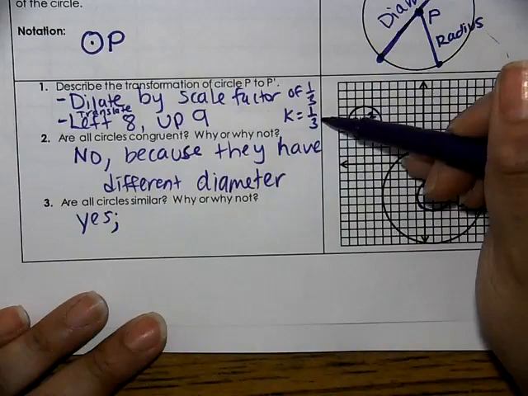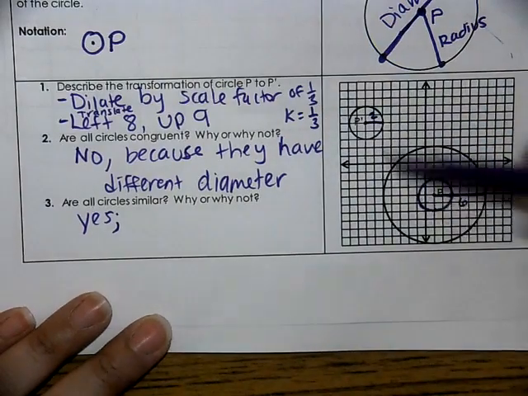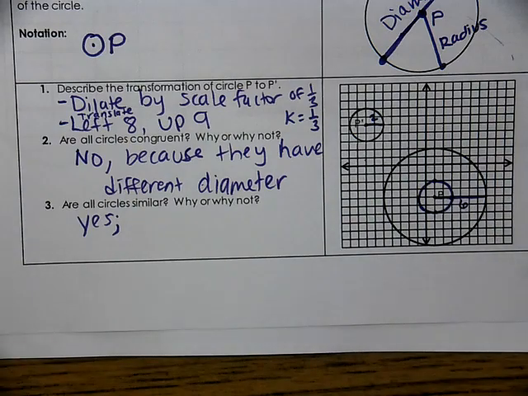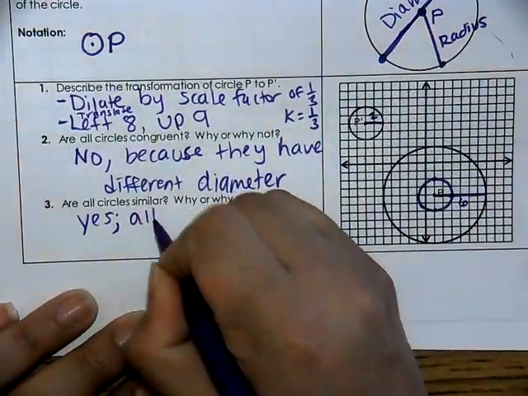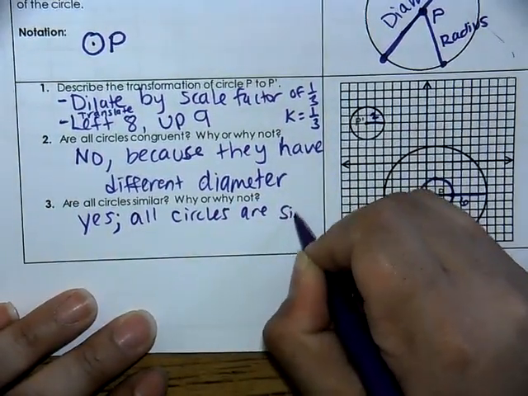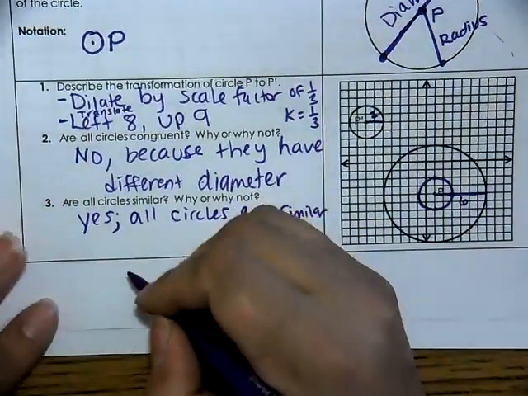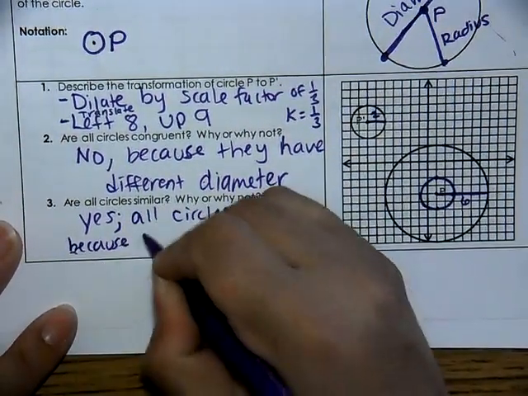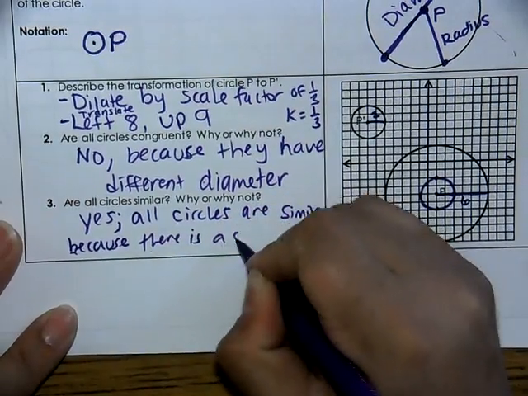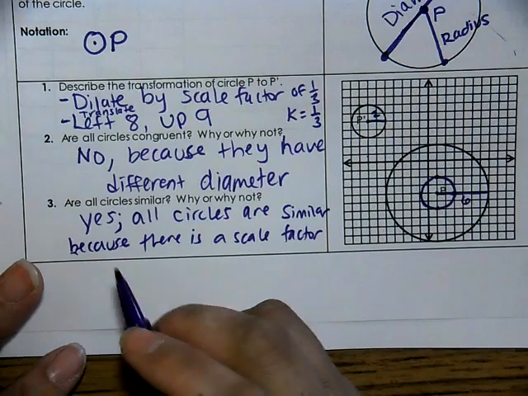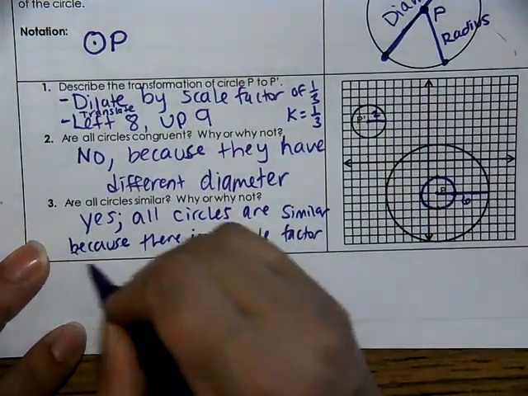We just found a scale factor of 1/3, so dilations can happen with the scale factor being whatever amount you're stretching or shrinking it. But yes, all circles are similar because there's a scale factor that dilates one circle onto the other.